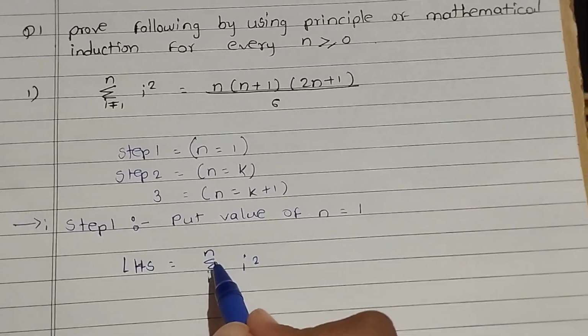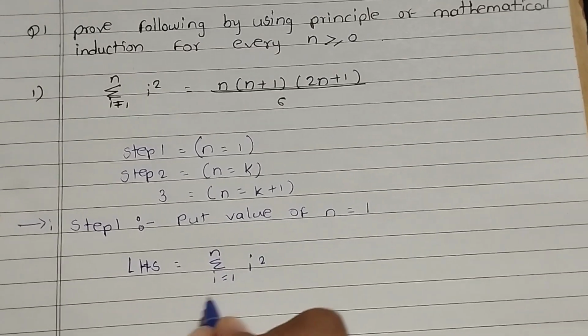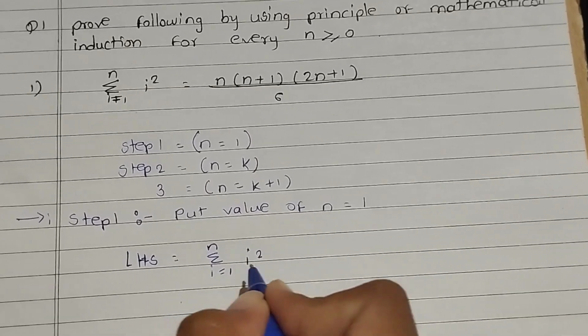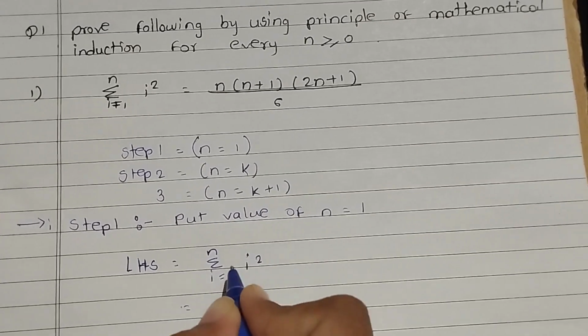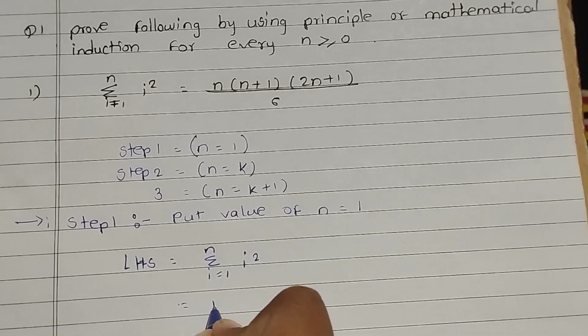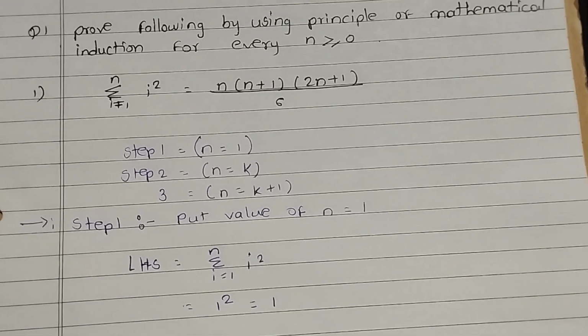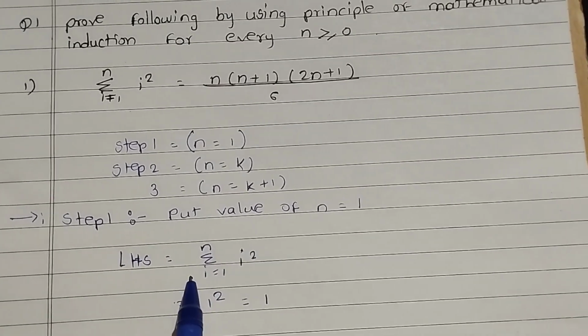This goes up to 1, n goes up to 1. So this is nothing but 1 square, and 1 square is equal to 1. So this is the LHS.